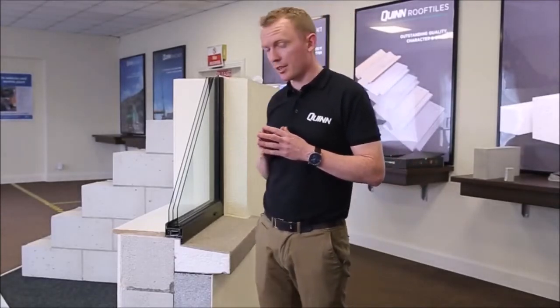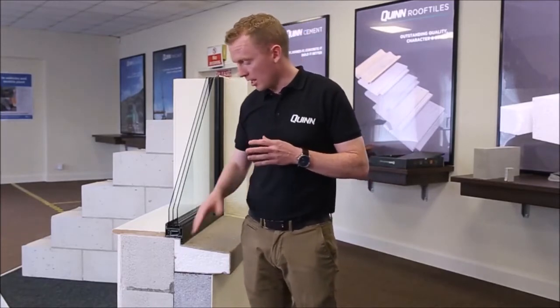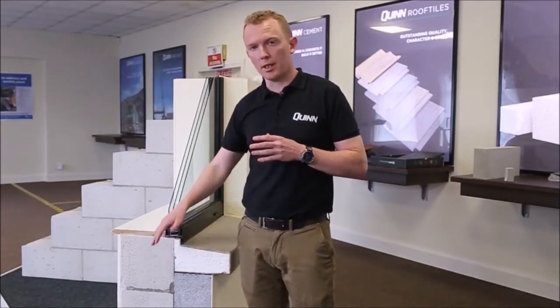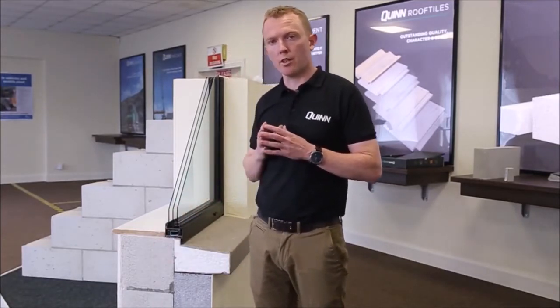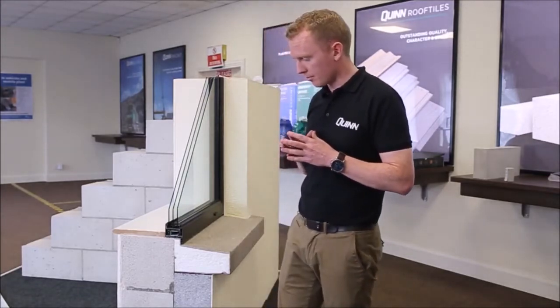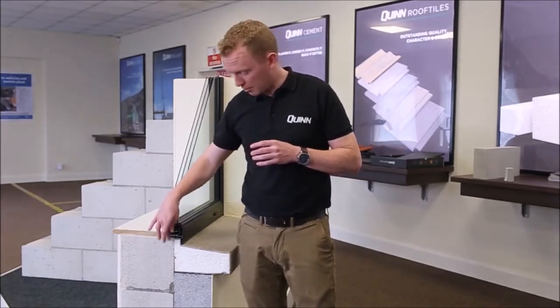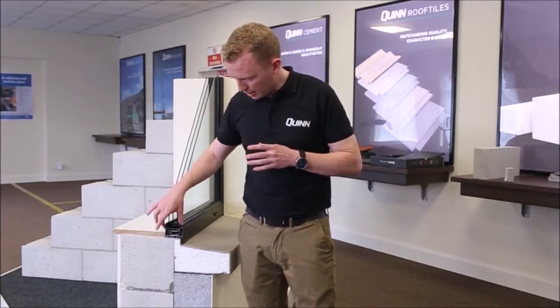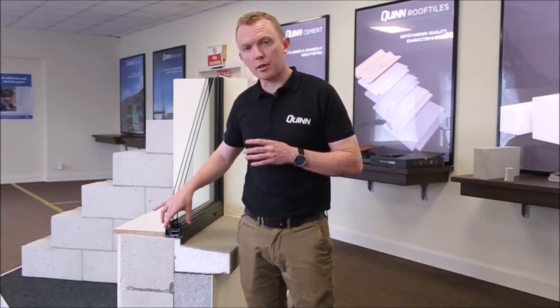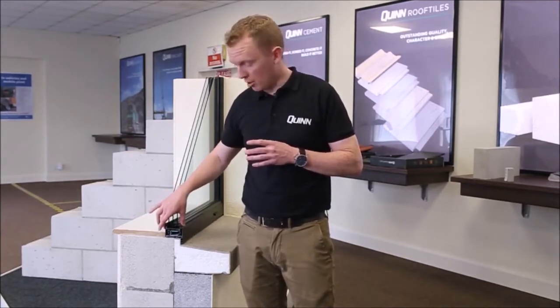So basically the masonry substrate, the Quinn-lite thermal block, is built by the block layer, and when he's complete then the roof is installed and the windows are installed. The location of the window in relation to the Quinn-lite block and the insulation is quite important. The further the window sits outside the Quinn-lite block, the better the thermal performance.